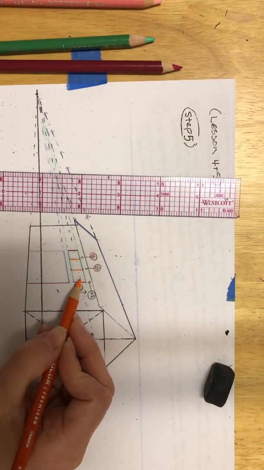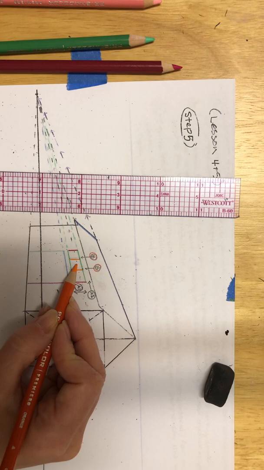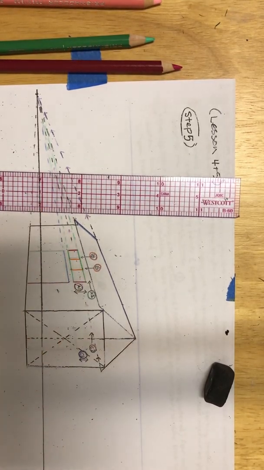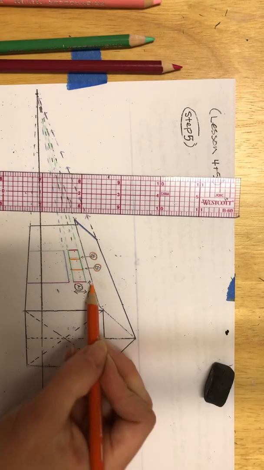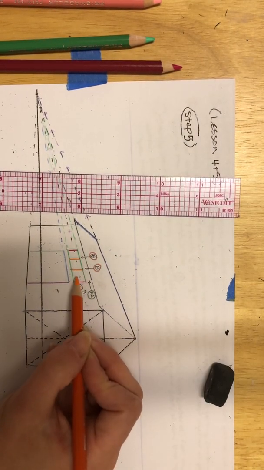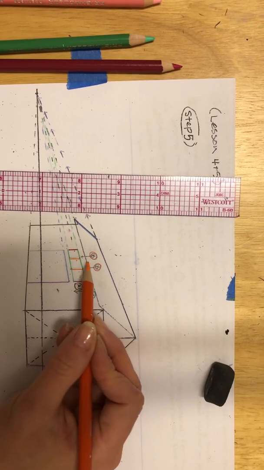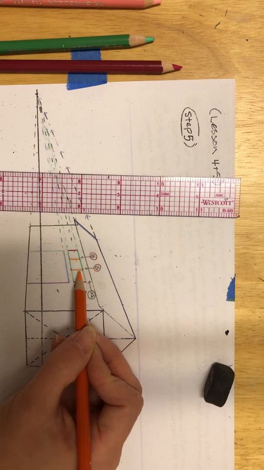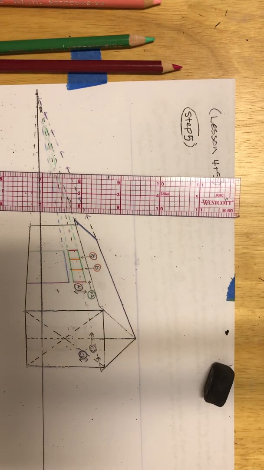You can see it's very slight, but the spacing does get smaller as you go towards your vanishing point. Imagine this like railroad tracks or telephone poles or even trees that somebody planted around a roadway. It's going to get smaller as you go towards your vanishing point.